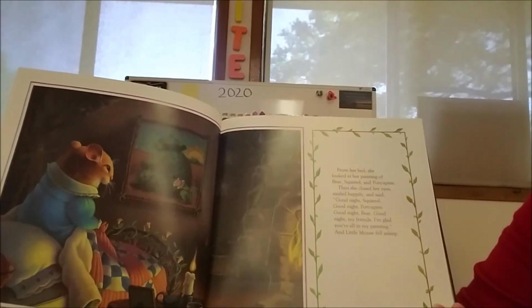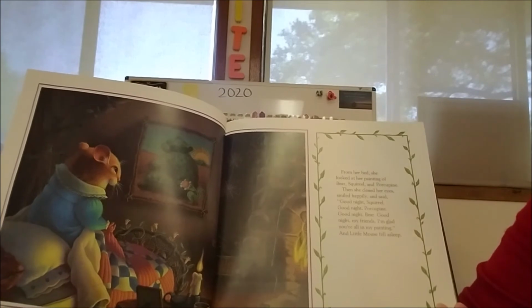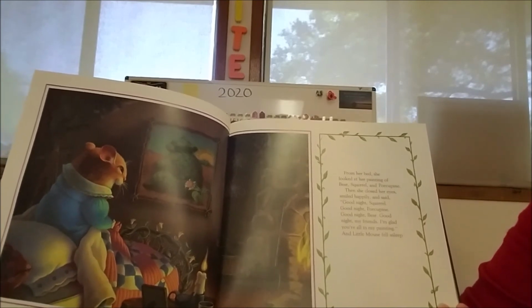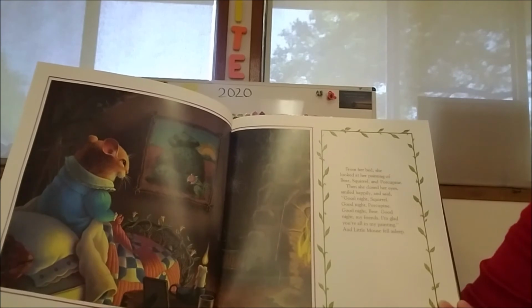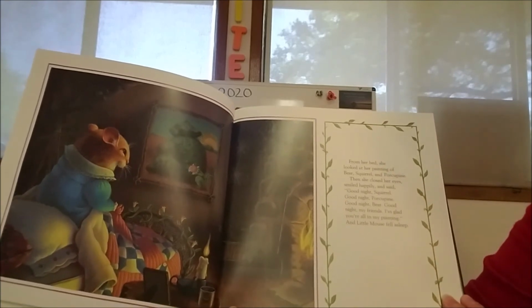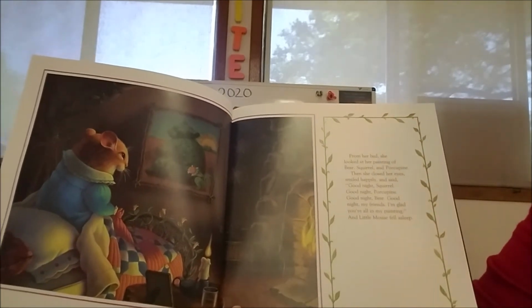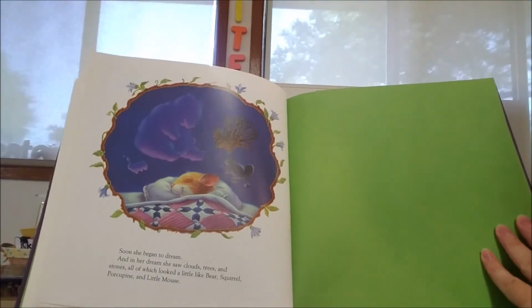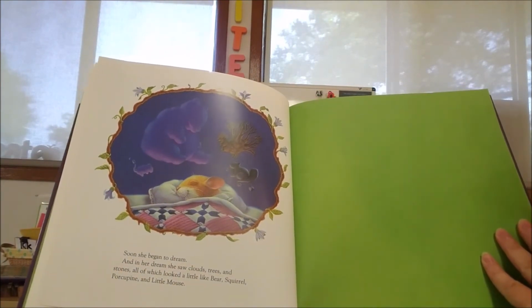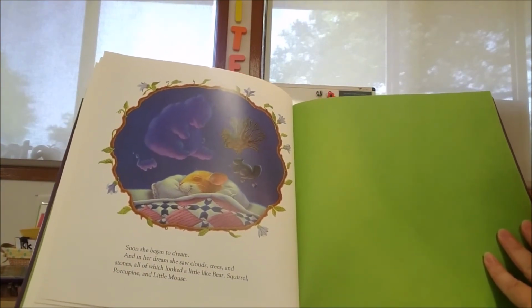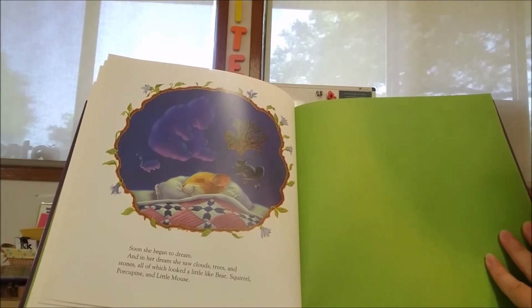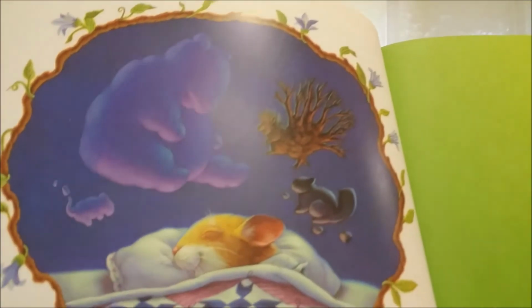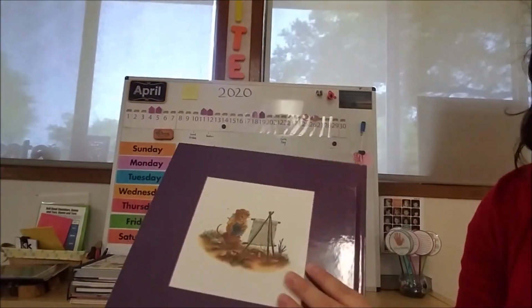From her bed, she looked at the painting of Bear, Squirrel, and Porcupine. Then she closed her eyes, smiled happily, and said, "Good night, Squirrel. Good night, Porcupine. Good night, Bear. Good night, my friends. I'm glad you're all in my painting." And Little Mouse fell asleep. Soon she began to dream, and in her dream she saw clouds, trees, and stones, all of which looked a little like Bear, Squirrel, Porcupine, and Little Mouse. And that's the end.